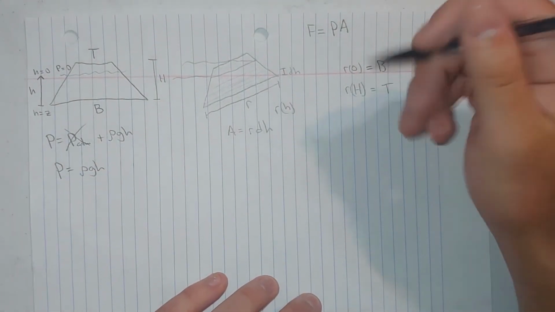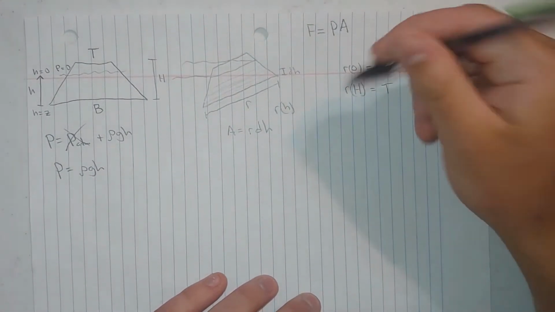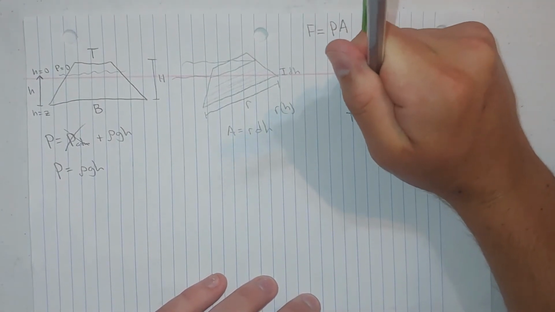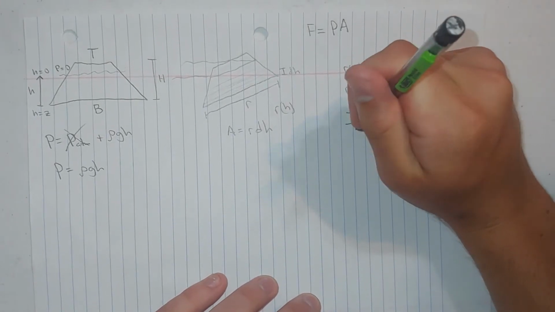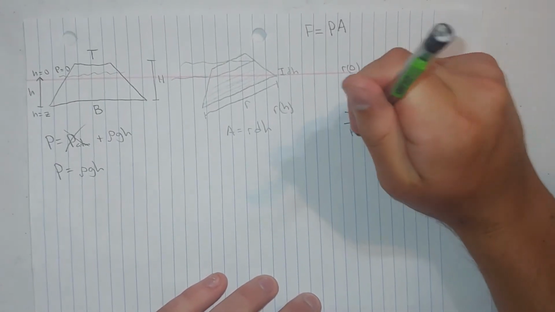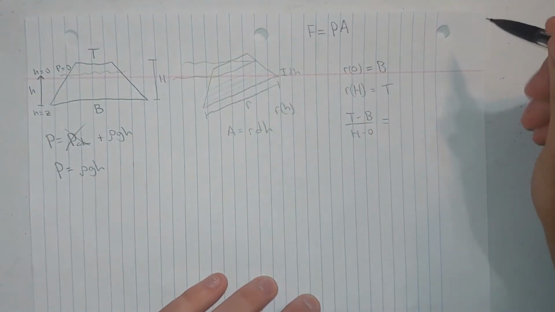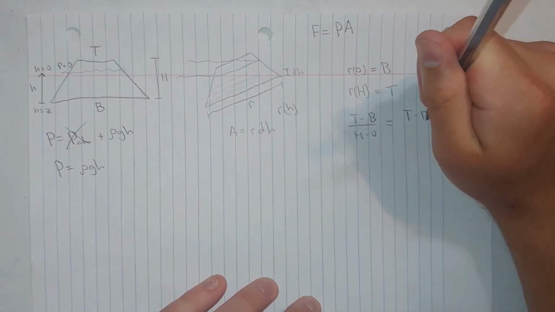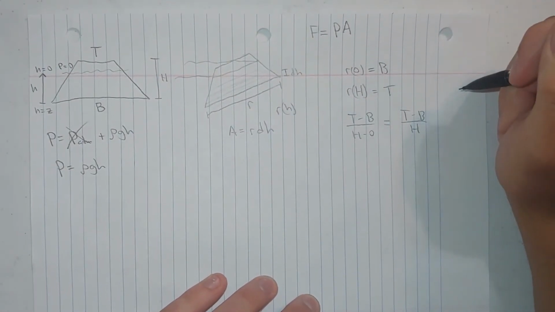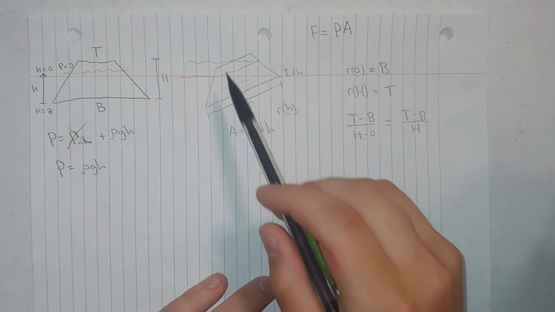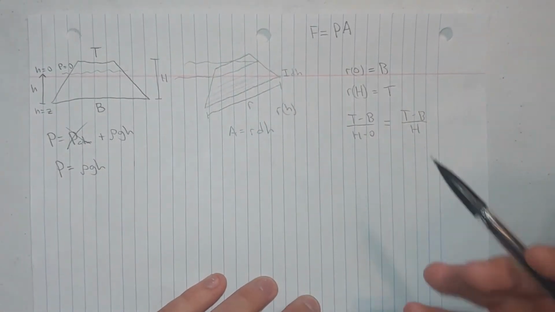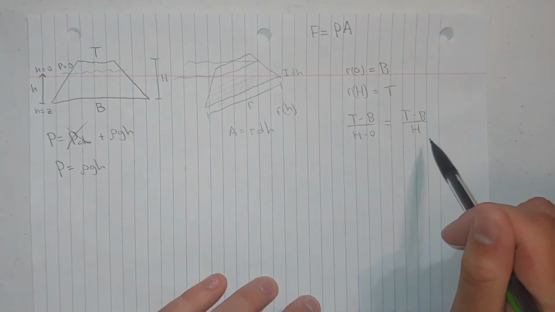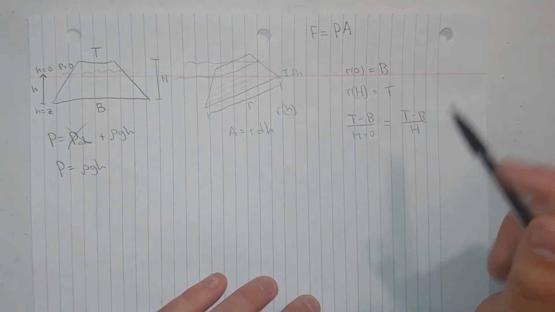The way we find slope is the same way we do it for any other equation, rise over run. So we can do T minus B over H minus 0, which is the same thing as just T minus B over H. So as you start at the bottom and go up, the width of our slices will change at a rate of T minus B over capital H.